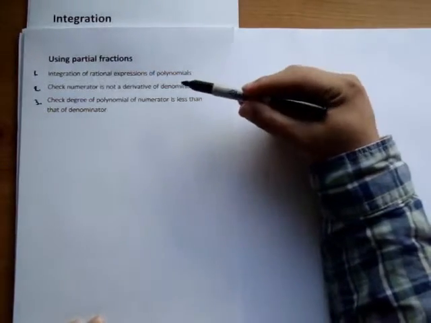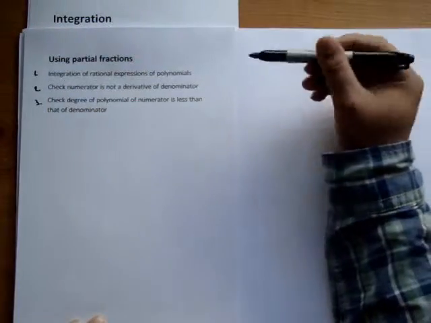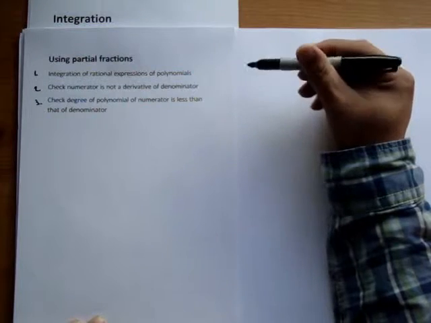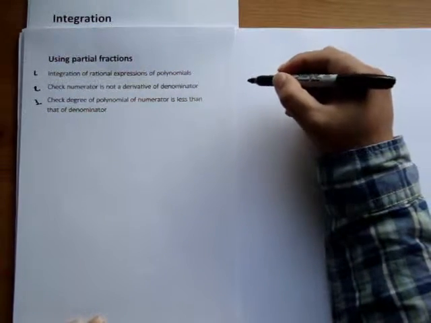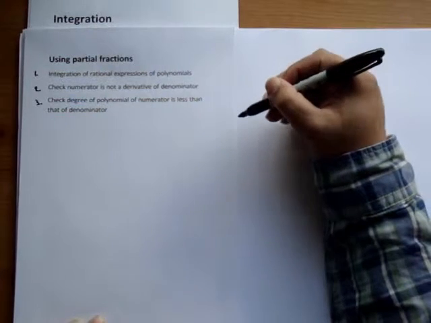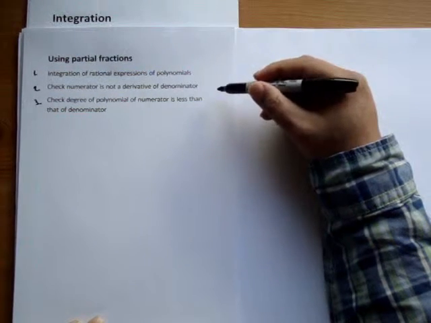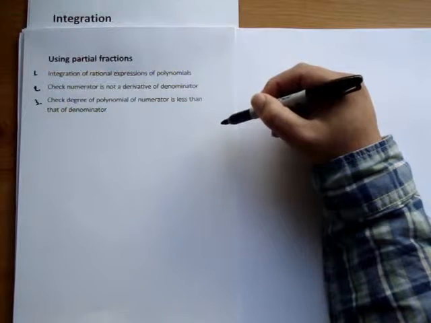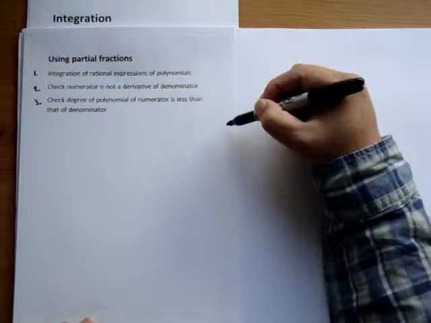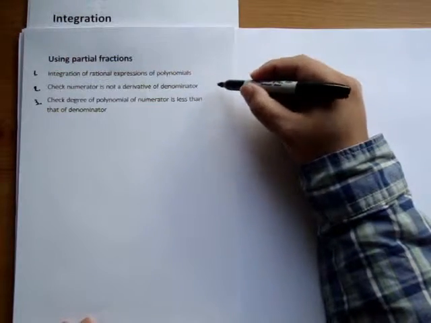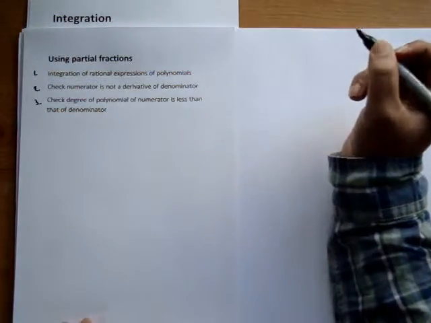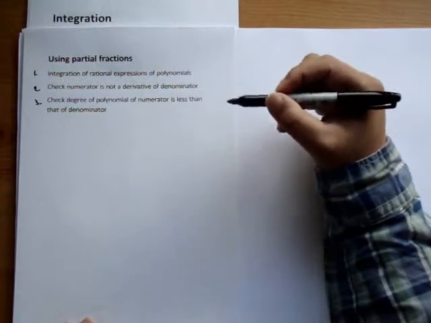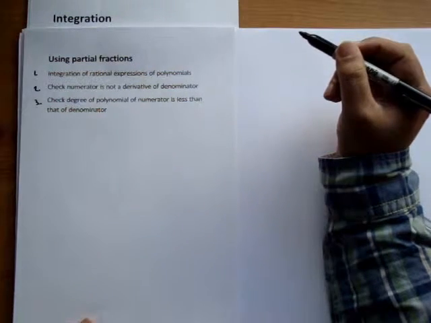And then we check the degree of the polynomial of the numerator, that's the polynomial on top, is less than that of the denominator. So that means that the power x squared is less on the numerator than it is on the denominator. If it was x squared over x cubed, that'll be fine. If it's x squared over x squared, we have to use a technique to make the degree of the polynomial in the numerator less than that of the denominator.